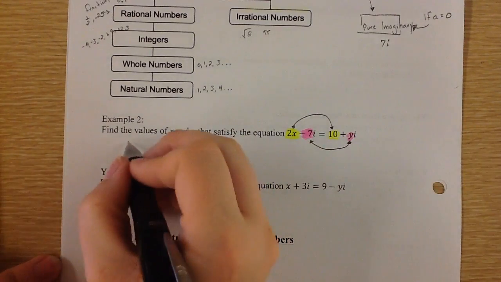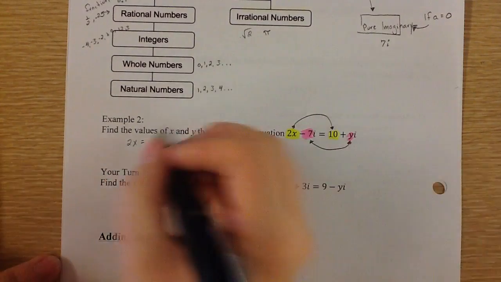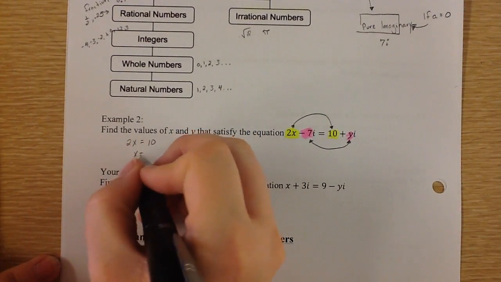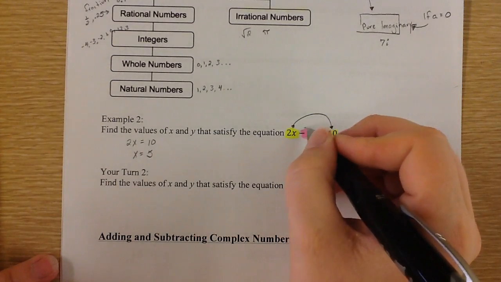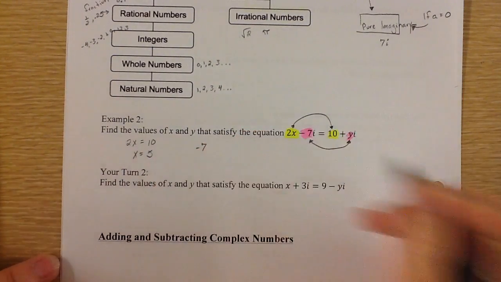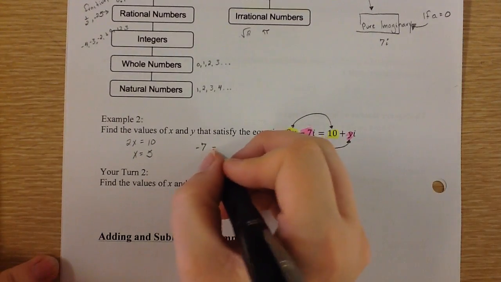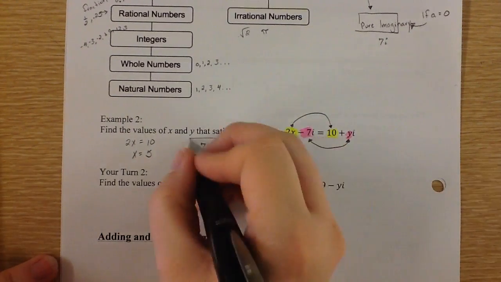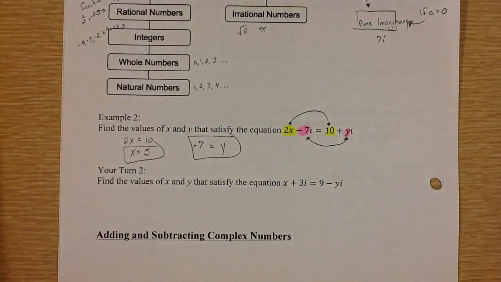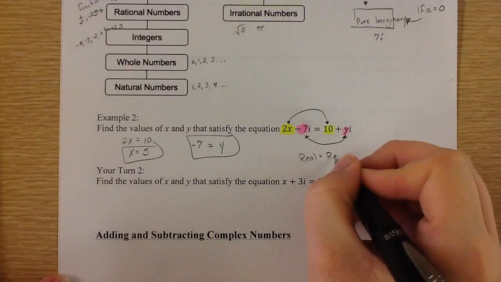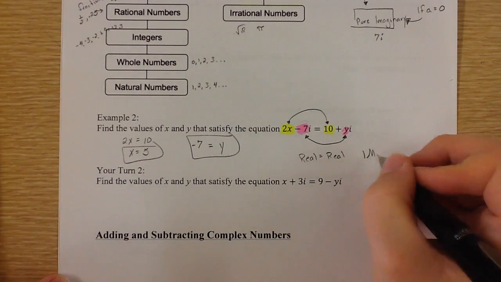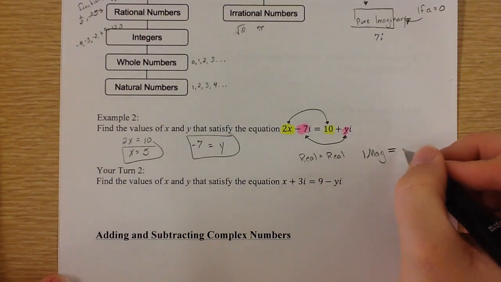So the real part, the 2x, has to equal the real part on the other number. So x would have to be 5 if we solve that. And then here my imaginary part, which is the negative 7, has to equal the imaginary part on the other one, which is y. So y is negative 7. So real has to equal real, and imaginary has to equal imaginary.